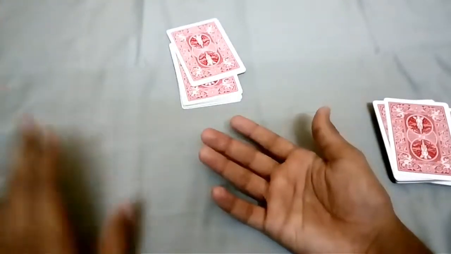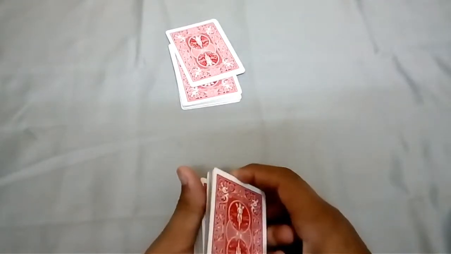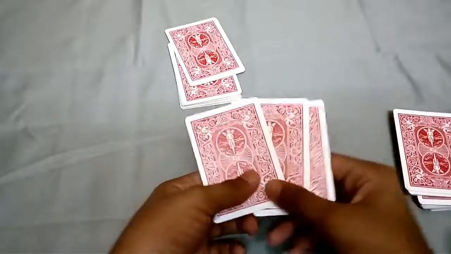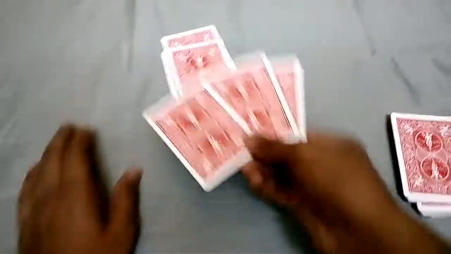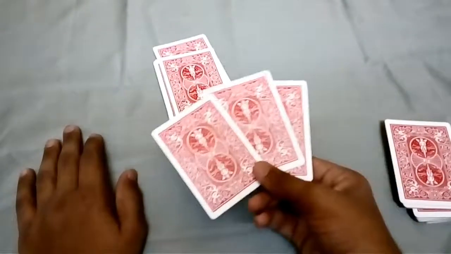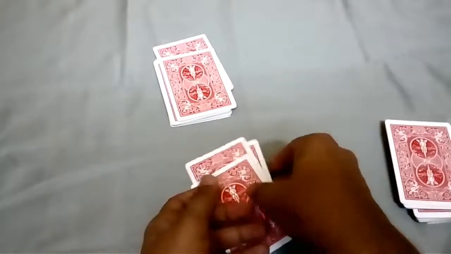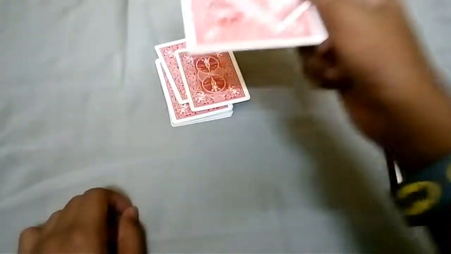Okay, now they'll be sure there are only 10 cards. You can ask them to keep it in their hand. Now what do you want to do? Ask them the number. What was the number? They say it's 3, and take 3 cards from this deck and do some magical gestures. I did something like this, or I do some magical gestures like some snaps, or you can do anything. In this case, I just spread 3 cards and I did like this.